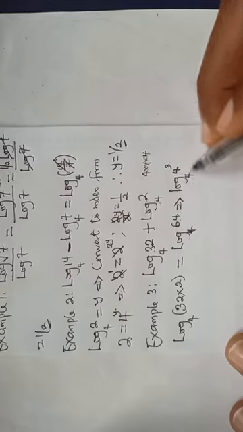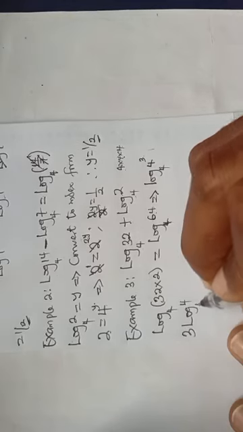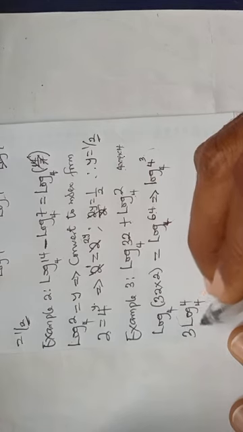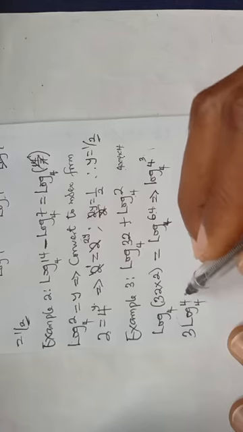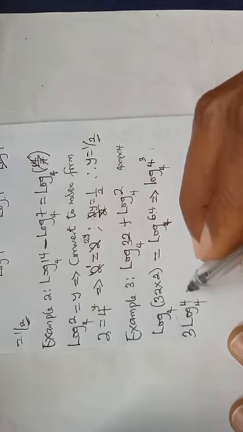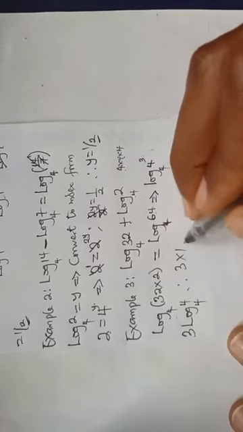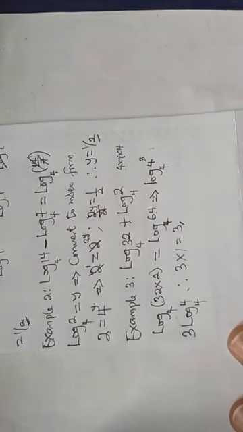So this one, using the power law here, I'm going to have 3 log 4 to base 4. Now this is log to its base. Log to its base is equal to 1, which is when I have the base and the log value being the same thing, the value is 1. That means this whole thing here is 1. So I'm going to have 3 times 1 is equal to 3. That settles it. All right, good.